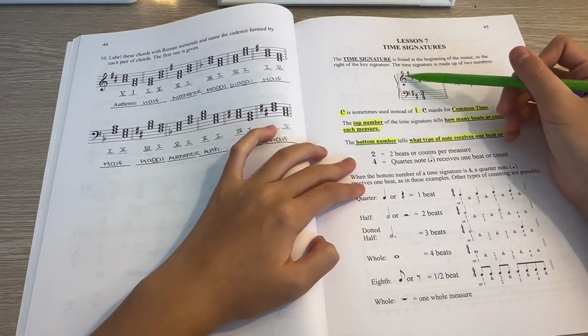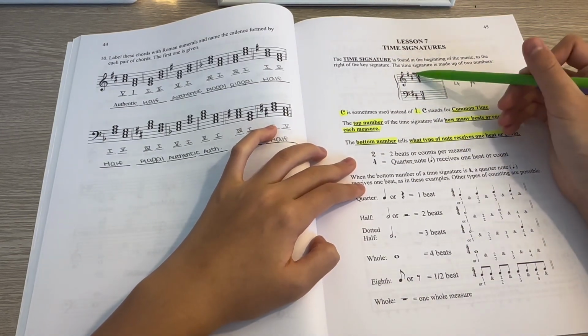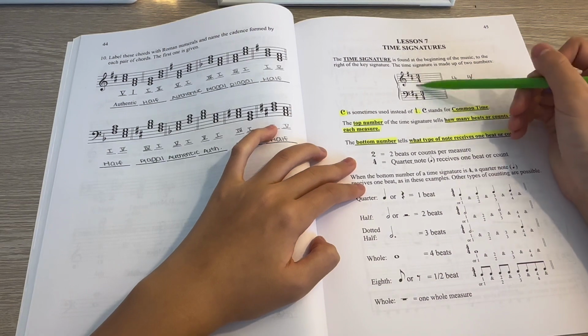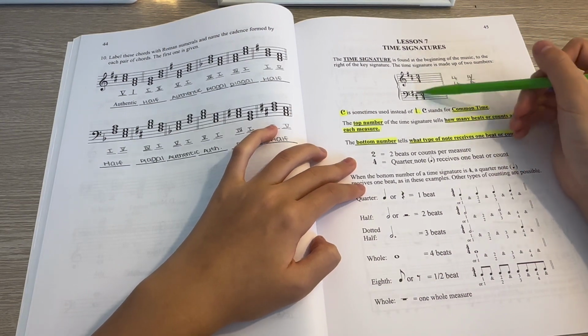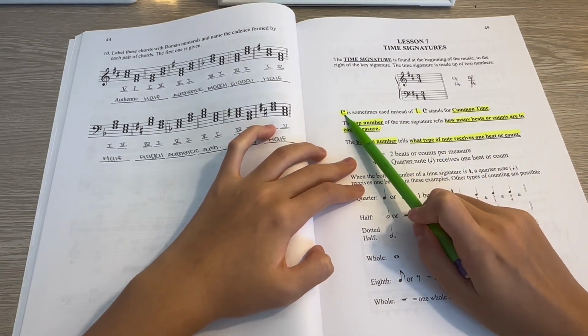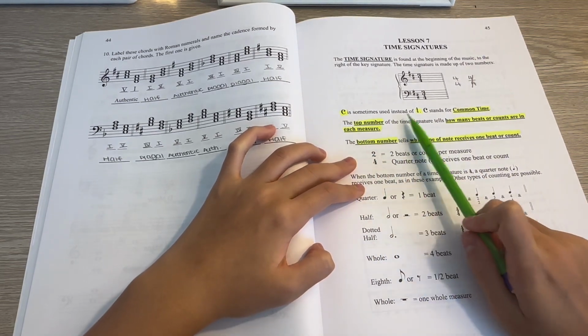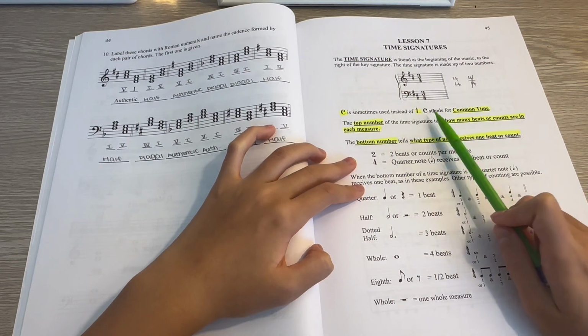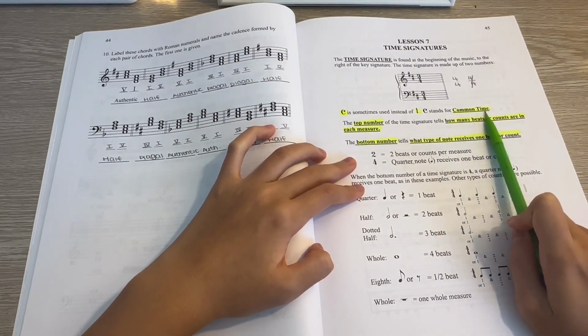Here we have our clef. Here we have our key signature. And here we have our time signature. This little C symbol right here is sometimes used instead of 4, 4. C stands for common time.